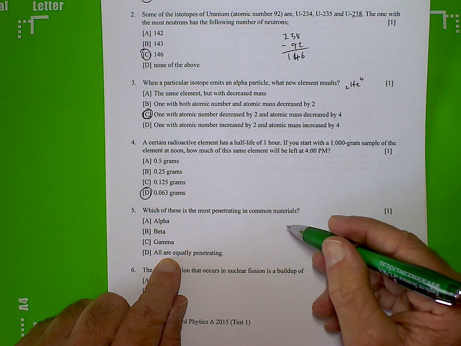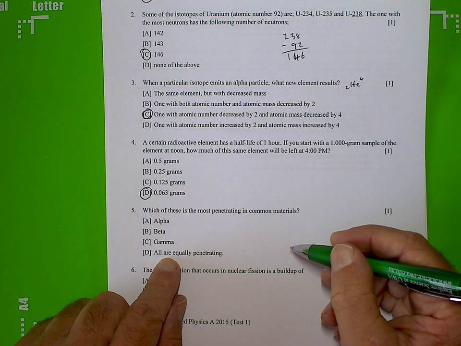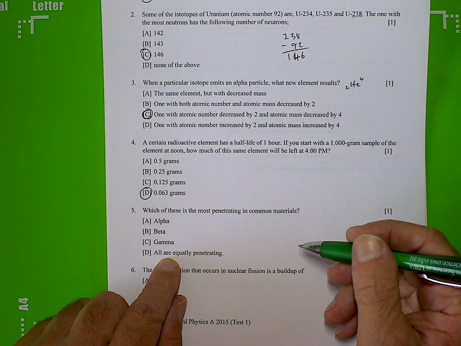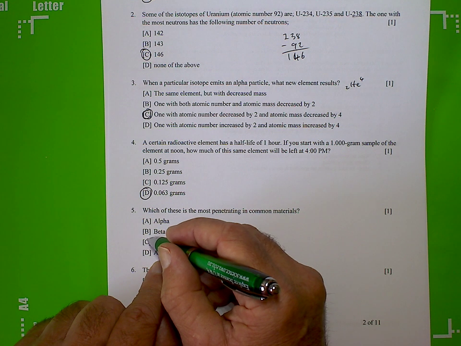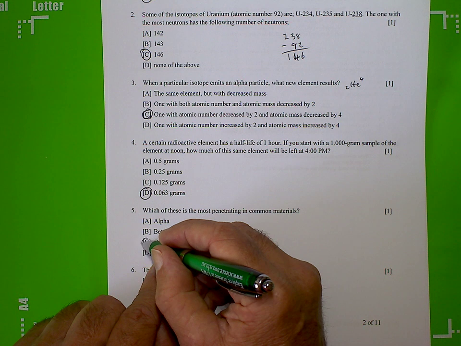Which of the following is most penetrating in common materials? Oh dear, I don't know. I'm guessing. I'm gonna guess gamma.